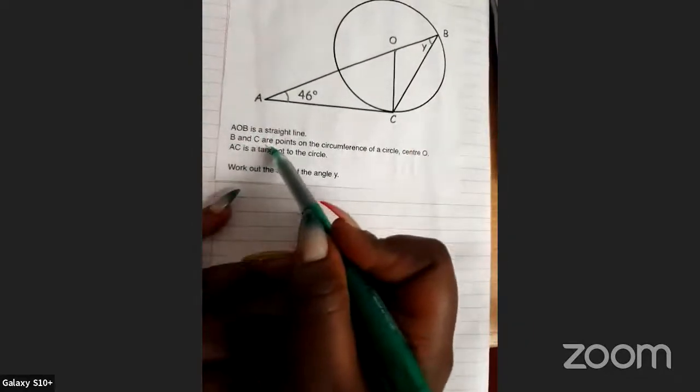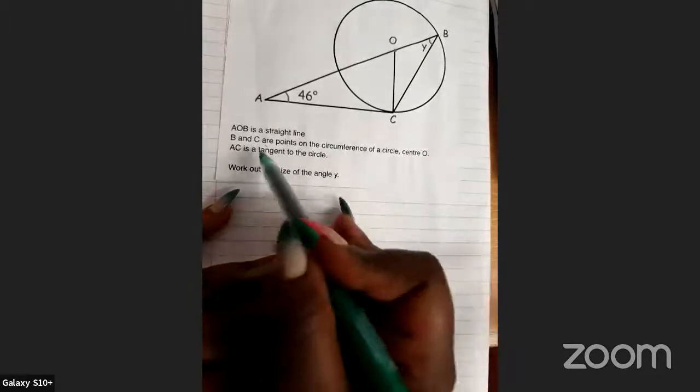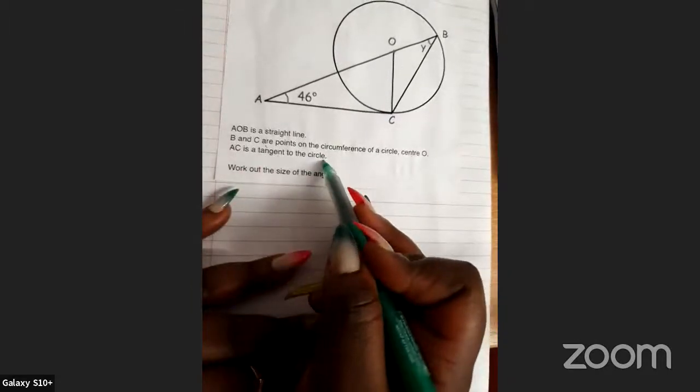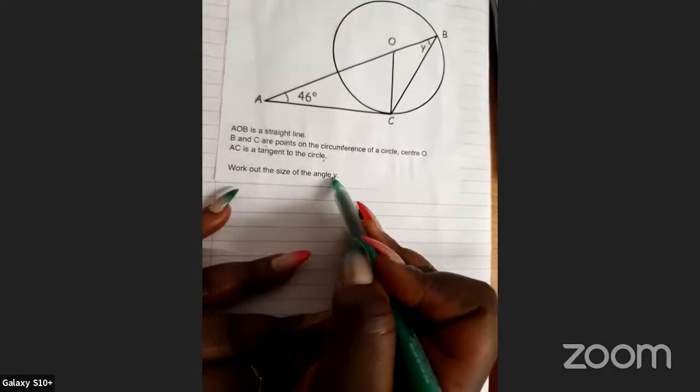AOB is a straight line. A, B, C are points on the circumference of a circle, center O. AC is a tangent to the circle. Work out the size of Y.